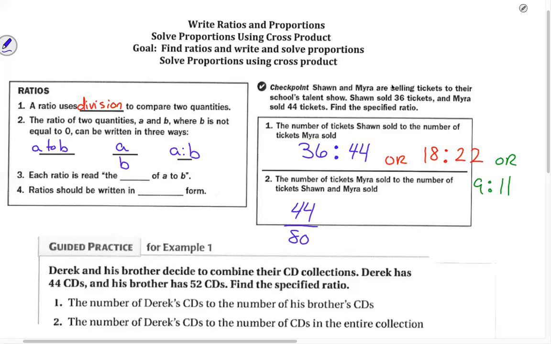So 44 to 80. And I could reduce that to 22 over 40, which could be reduced to 11 over 20. Now, why might I want to know this?